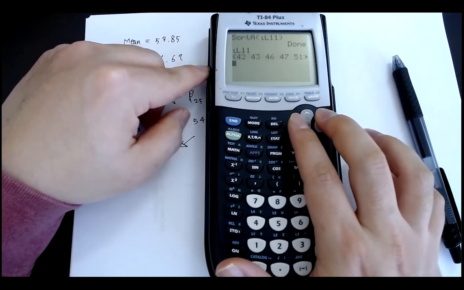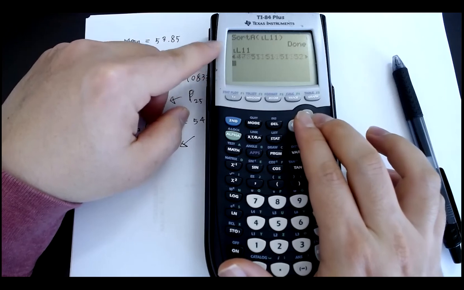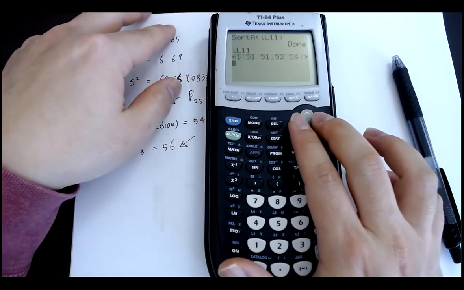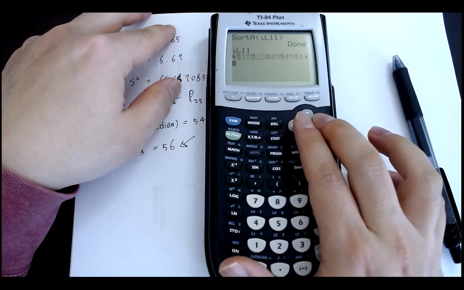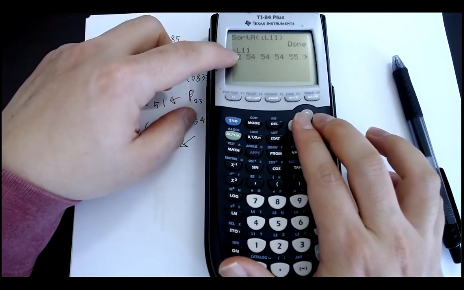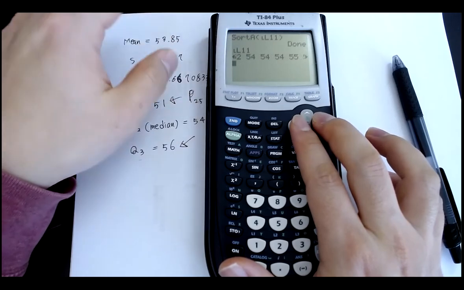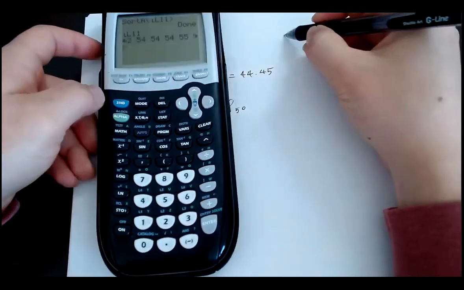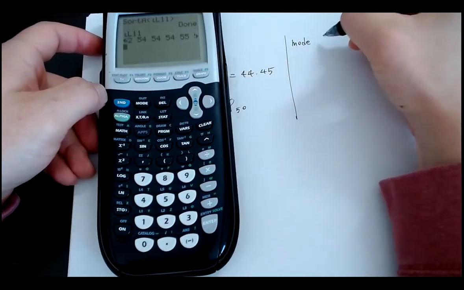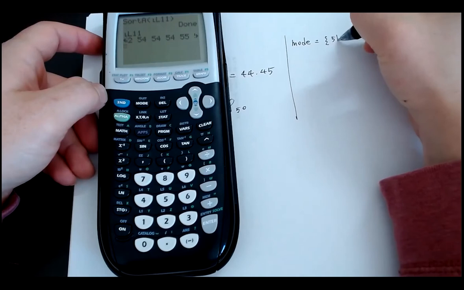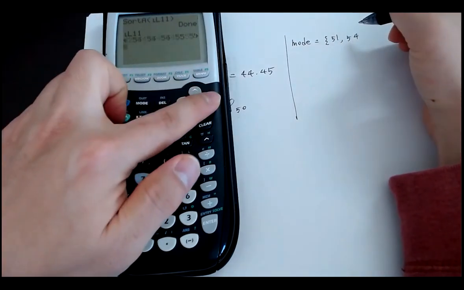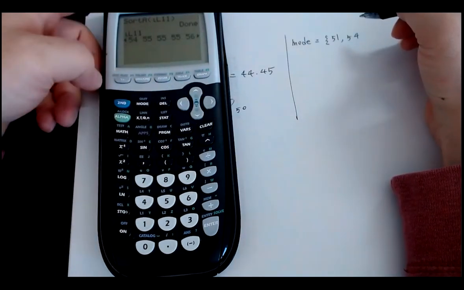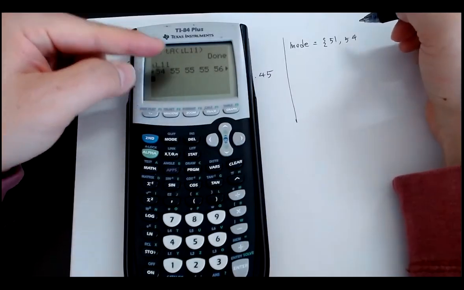But anyway, you can see that 51 appears three times, right? So 51 must be a mode. And you see 54 also appears three times, so 54 must be a mode. So the mode is 51, 54, right? And 55 also appears three times, as you can see, so 55.